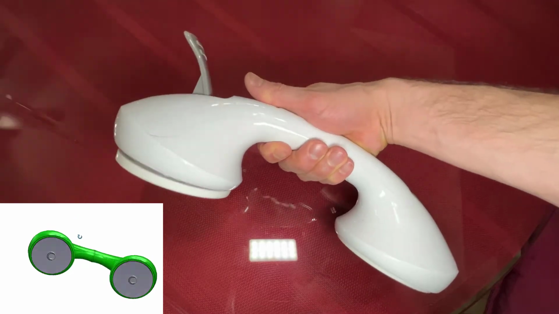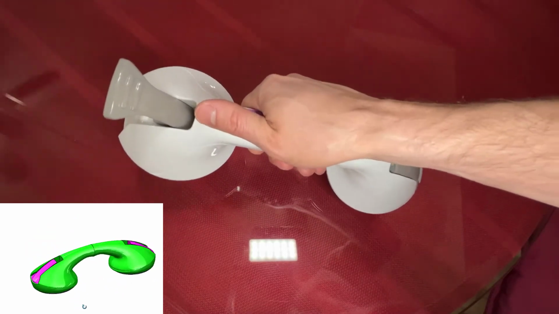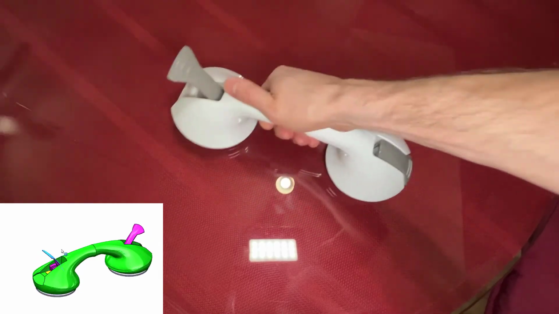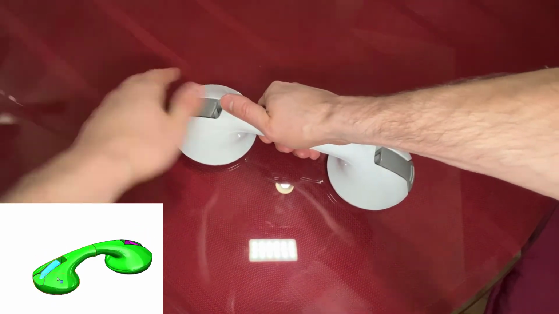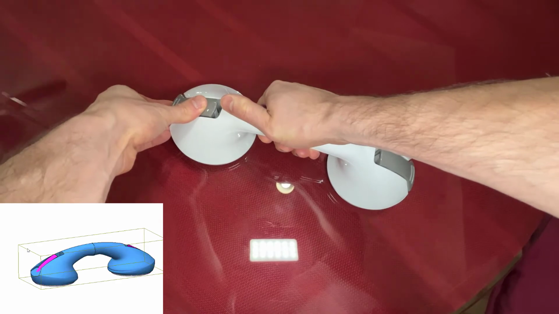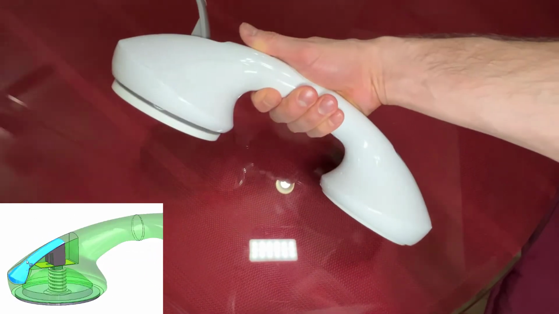Can you guess what's the mechanism that governs the shower suction cup handle? Disengaged, no suction. Engage the lever, no way you're moving that. Disengage the lever, comes right off.